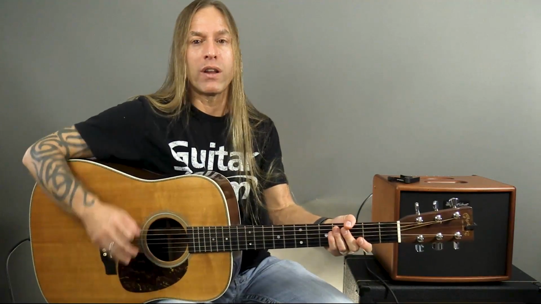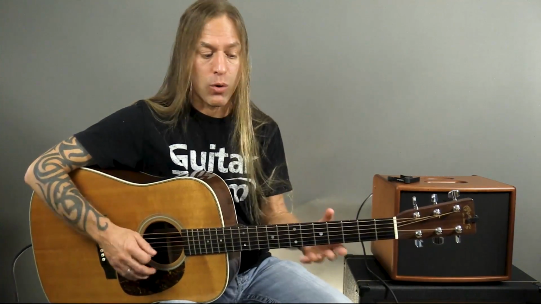So instead of thinking of it as learning the entire fretboard and all the notes on the fretboard, which seems like a lot, and it's really not too bad, we're just going to focus on the sixth string for today, which is going to help us with some of the things that we've been learning, like the power chords.